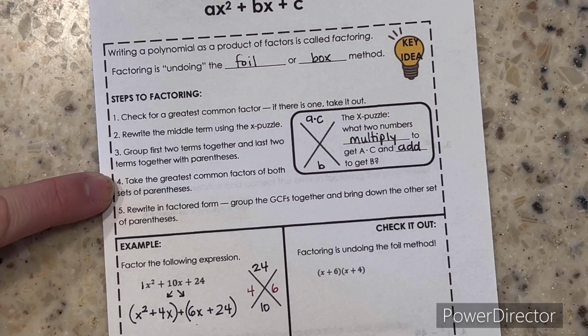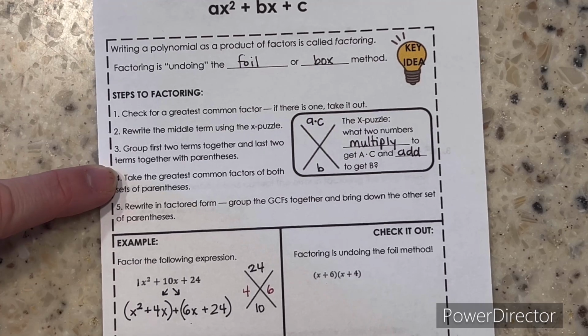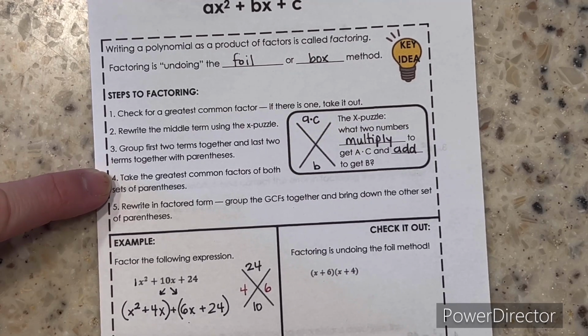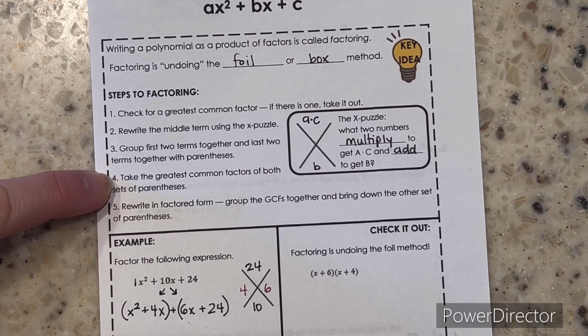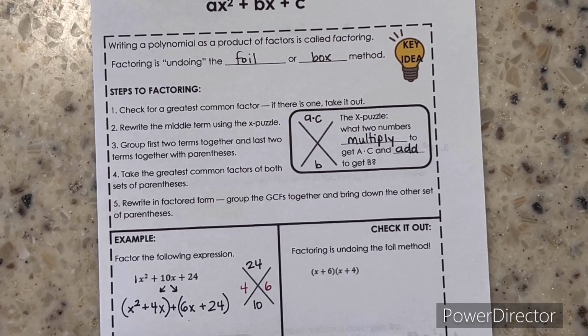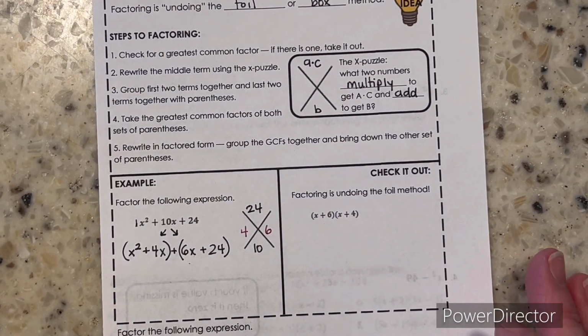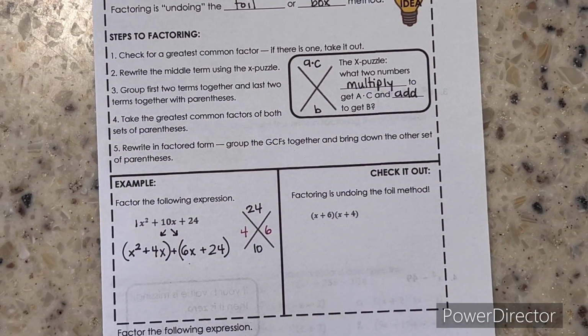Step 4 is probably the second hardest step. If I had to rate them with difficulty, this one's going to be the next hardest one. It says take the greatest common factors of both sets of parentheses. So once you get the hang of it, this one's going to be a breeze. You just got to see it done a couple times. So when we talk about the GCF, remember that stands for the greatest common factor. It's what they've got in common, okay?